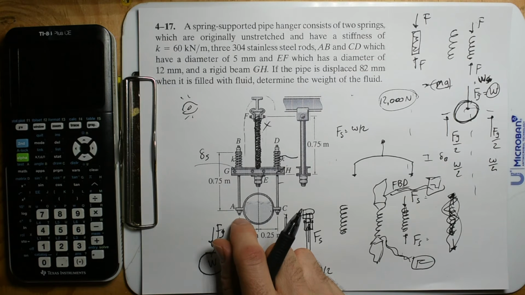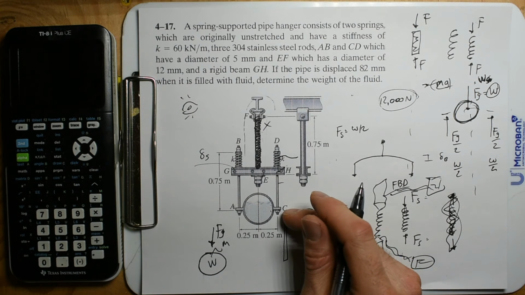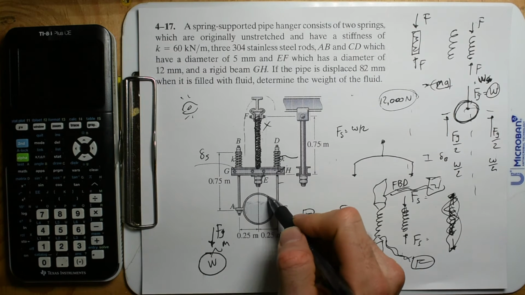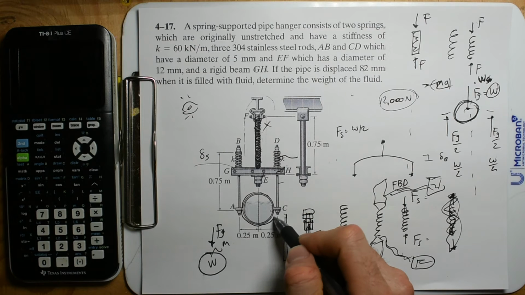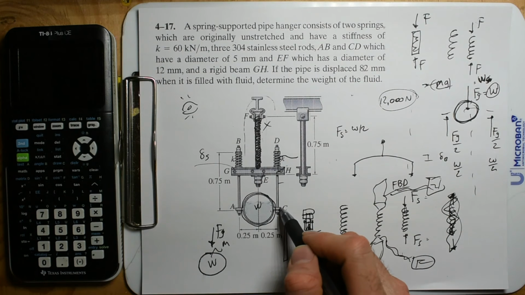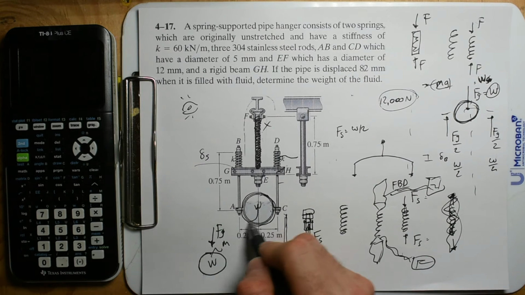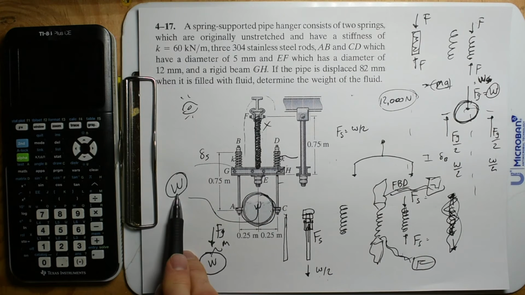This problem could get as heady as you want. Are we going to say that this pipe has weight? We don't need to. We can say the water in the pipe plus the metal pipe and the flanges connected to the pipe is just W. That's what we want to solve for.